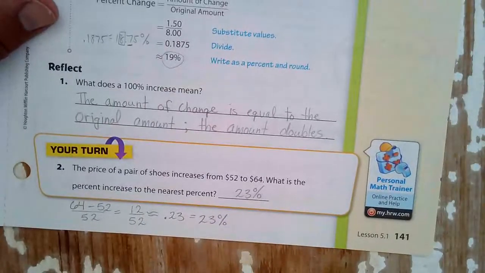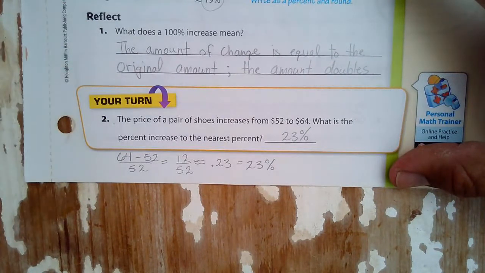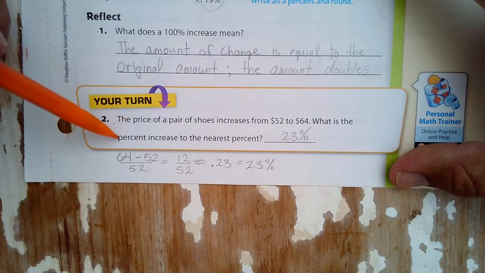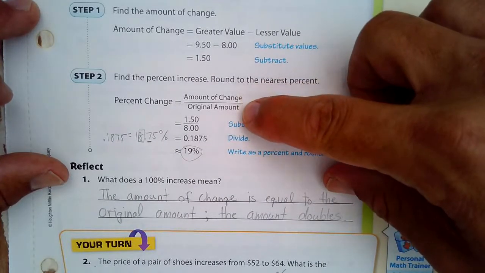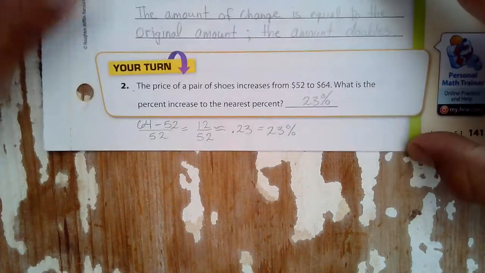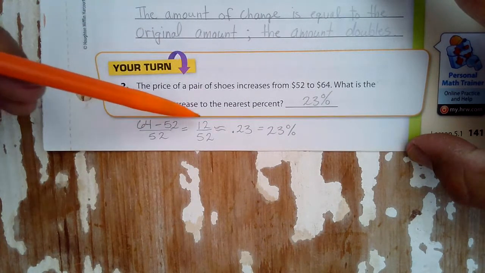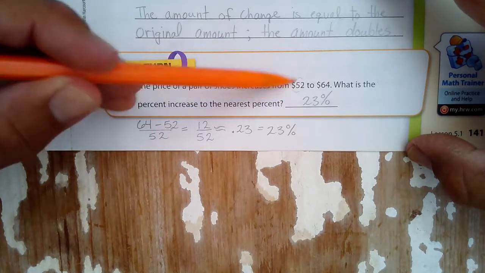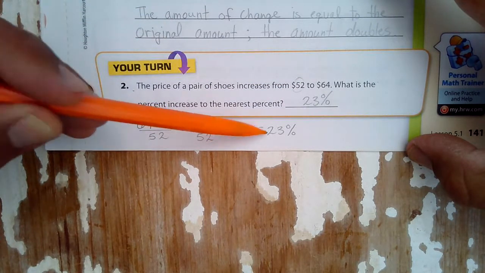All right. So what we have is your turn question. The price of a pair of shoes increases from $52 to $64. What is the percent increase to the nearest percent? Well, what I did is I used this same formula here, the amount of change divided by the original amount. The amount of change is the larger number minus the smaller number, which is 12. The original amount was $52. The original amount is the first number that's given. And when I divide this out, I get 0.23, which is equal to 23%.